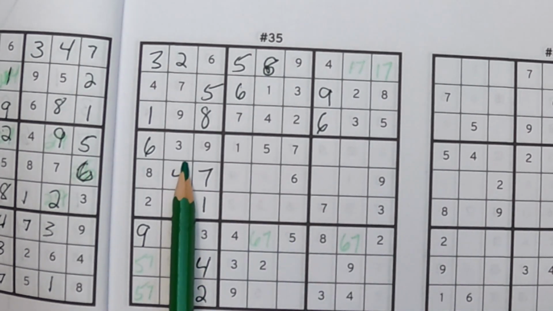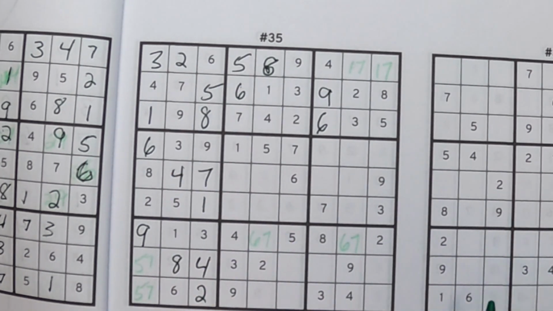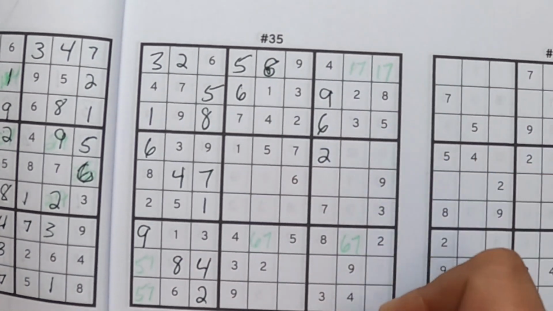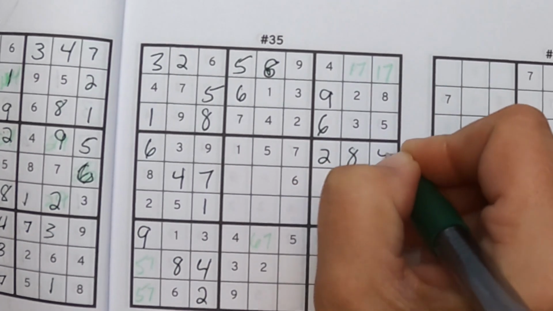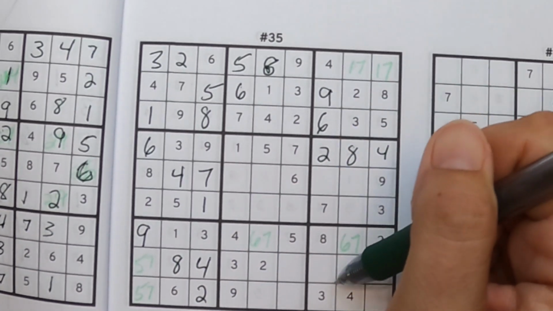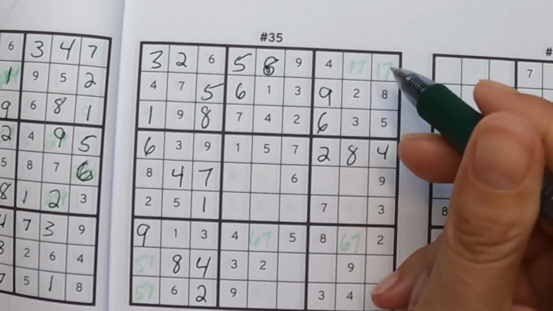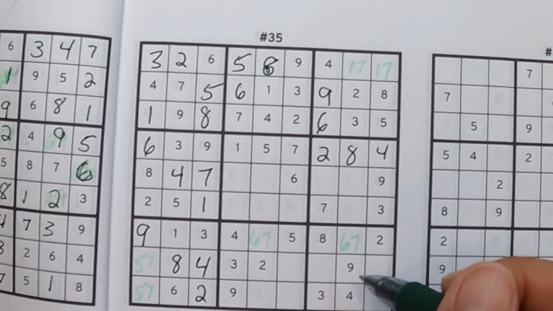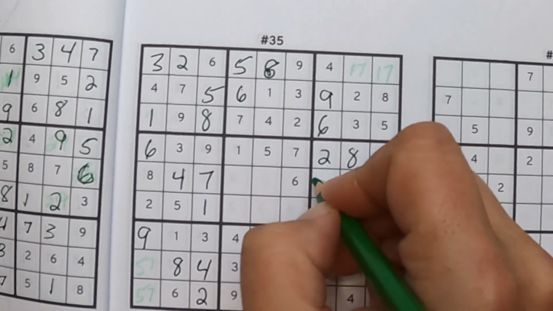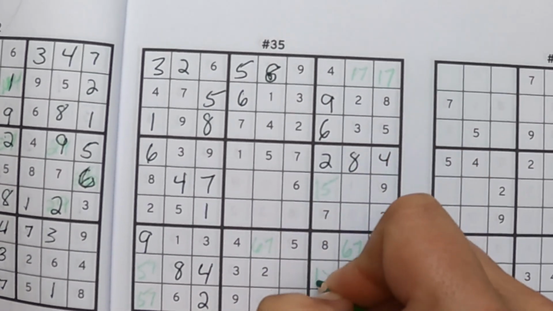For this row, we're missing 2, 4, and 8. We've got 4 and 8 here, so this is our 2. 4 here, so 8, 4. For this column now, we're missing 1 and 5. And I don't see any help, so 1, 5, 1, 5.